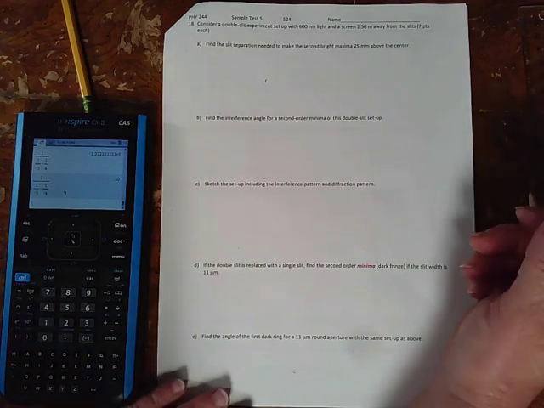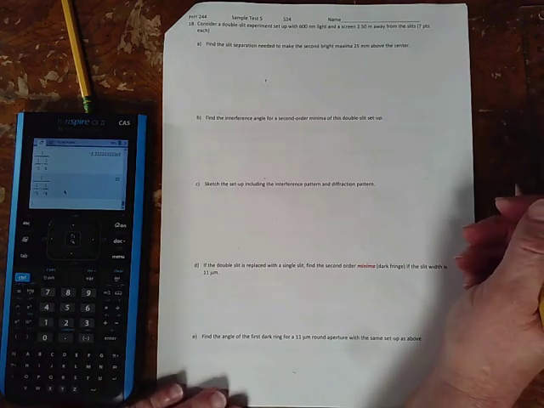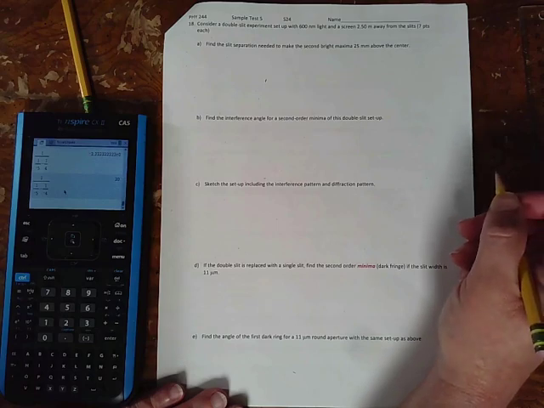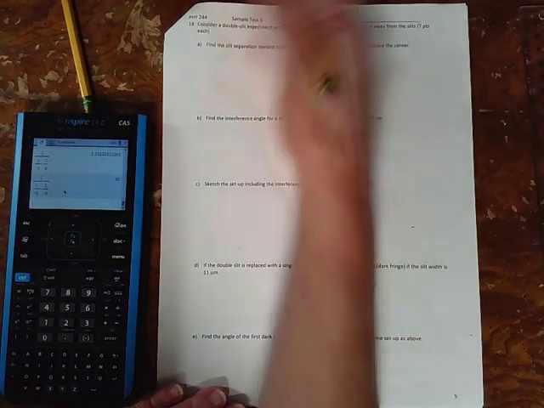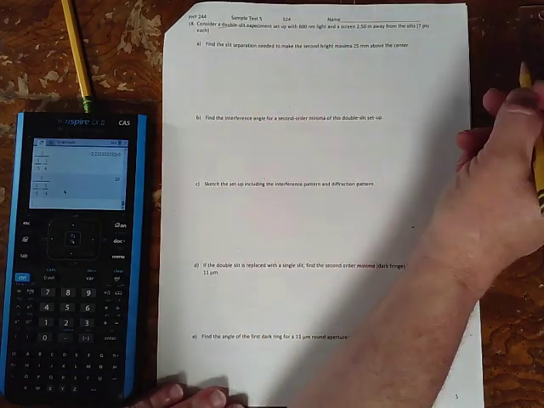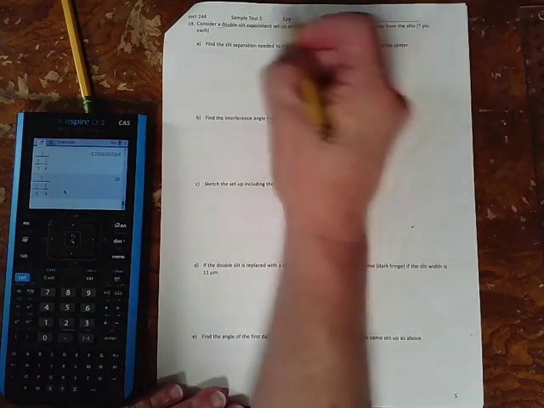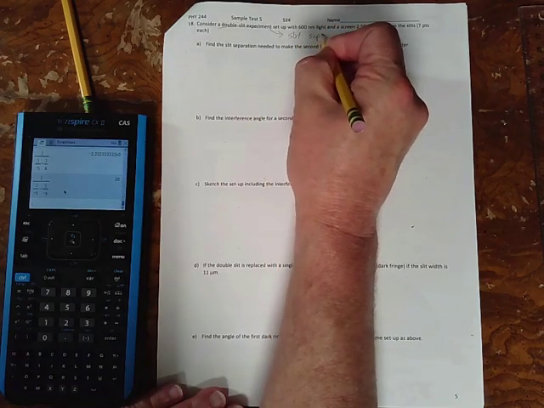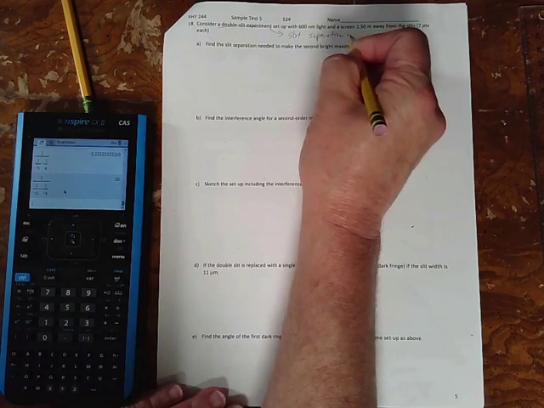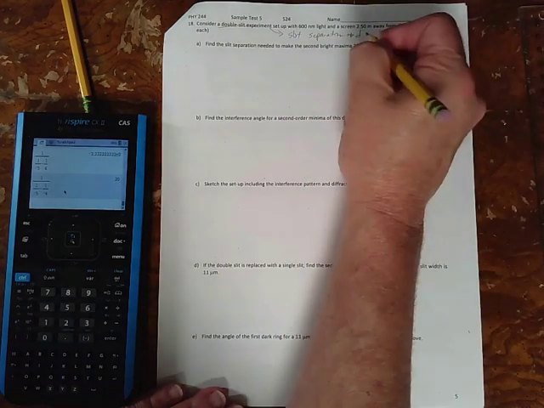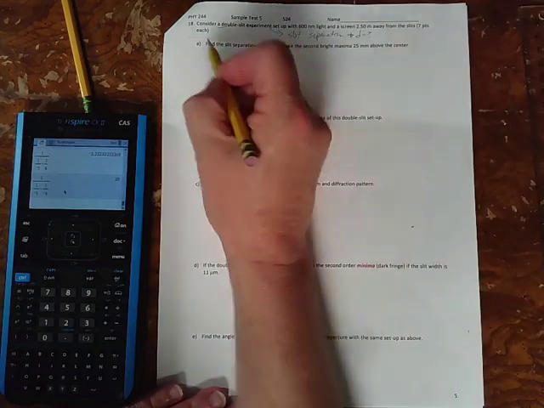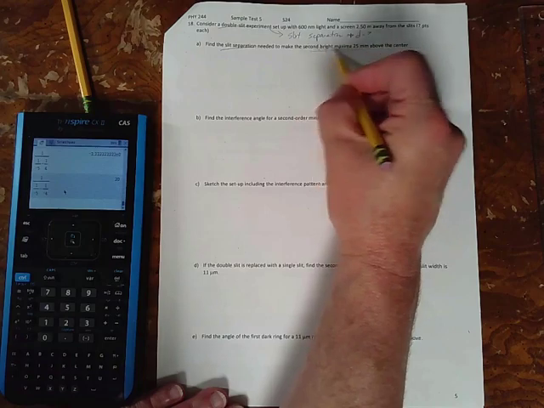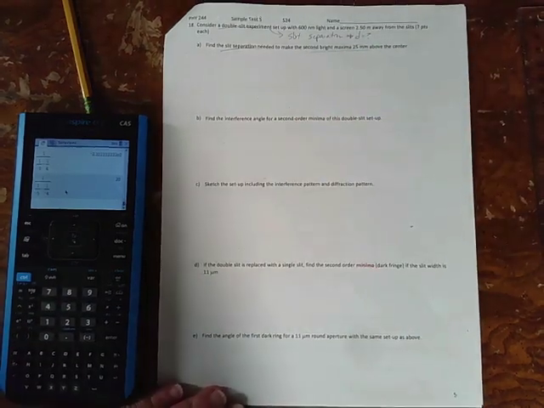Alright, 18. Consider a double slit setup with a 600 nanometer light and a screen 2.5 meters away from the slits. Alright, so double slit experiment. So for the double slits, what matters is the slit separation. Usually call that little d, but we don't have that. Well, that's what it says. Find the slit separation needed to make the second bright maxima 25 millimeters above the center.